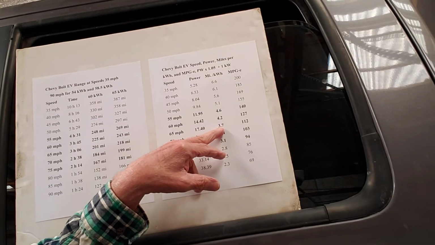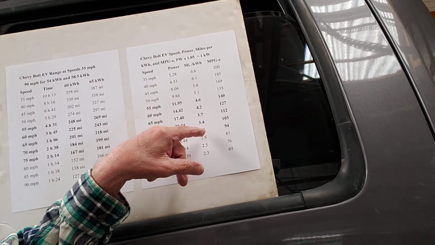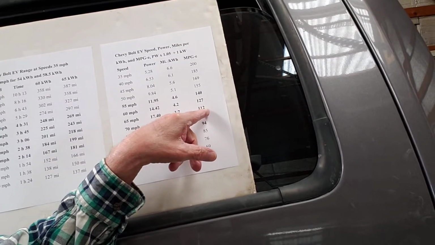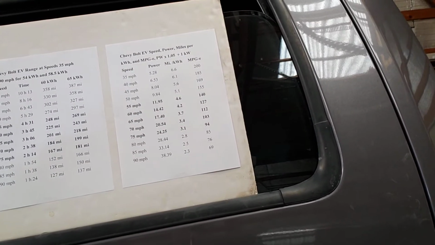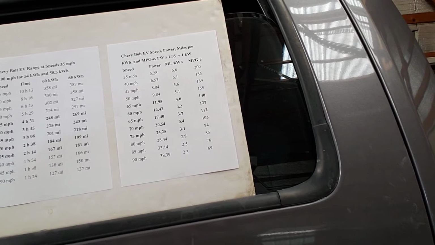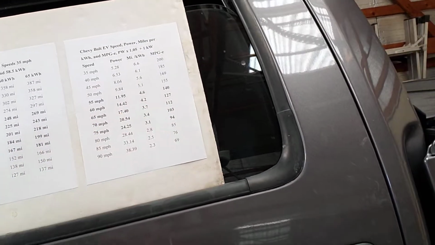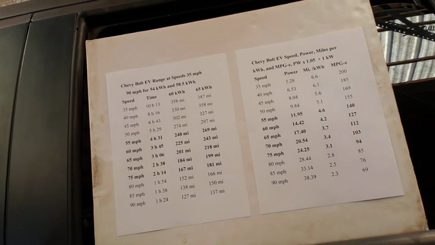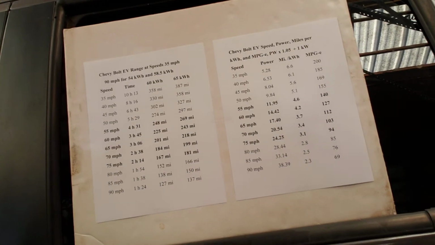And so at 65 miles per hour, it says I'd be getting 3.7 miles per kilowatt hour, and I'd have 112 mpge, which is pretty much dead nuts on for the combined rating, I think, for the Chevy Bolt.